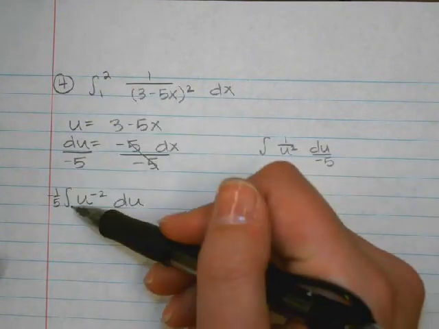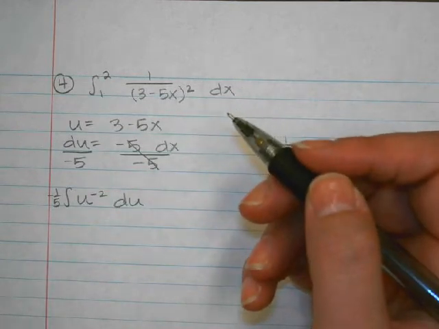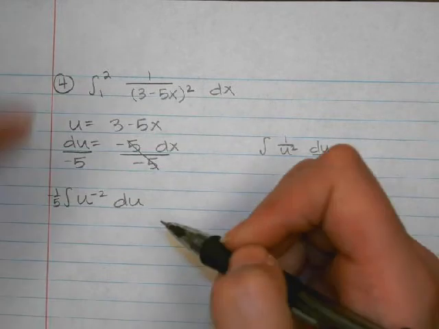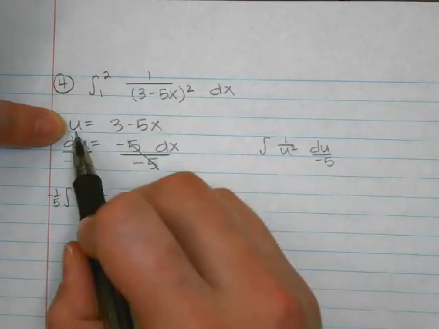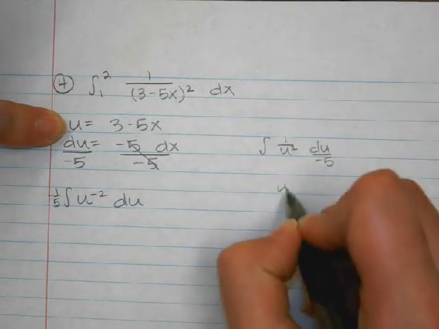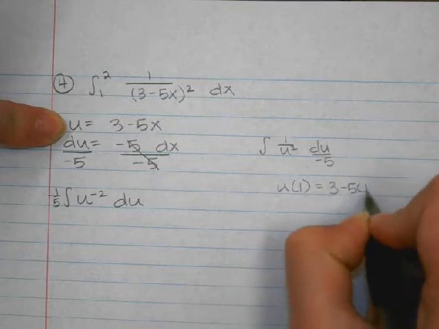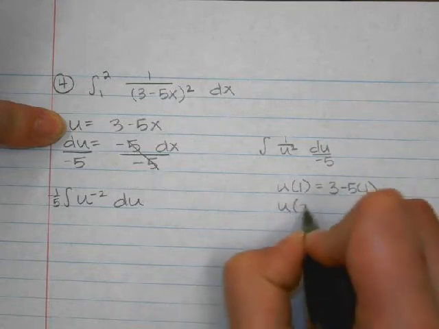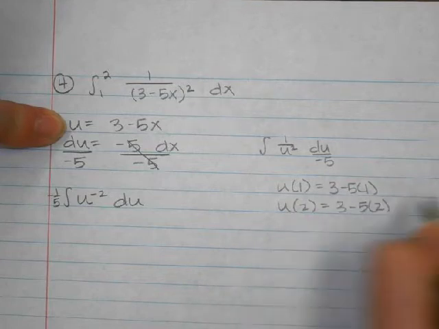I cannot use 1 and 2 if I'm writing my definite integral in terms of u instead. So that means I need to translate these into u's. So if u equals 3 minus 5x, then u of 1 is going to be 3 minus 5 times 1, and u of 2 is going to be 3 minus 5 times 2.